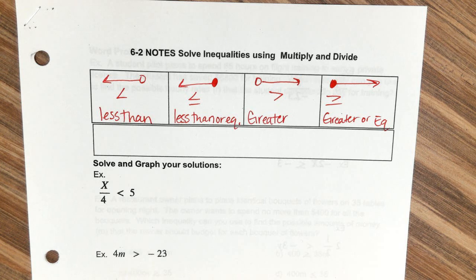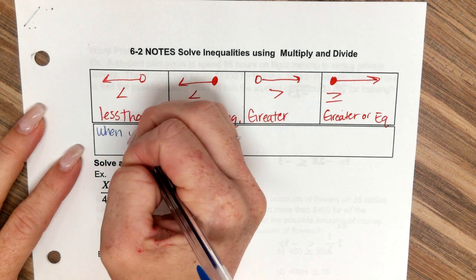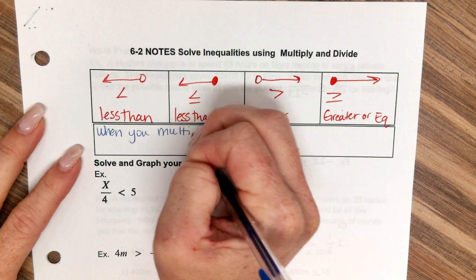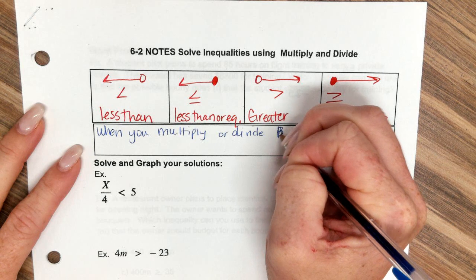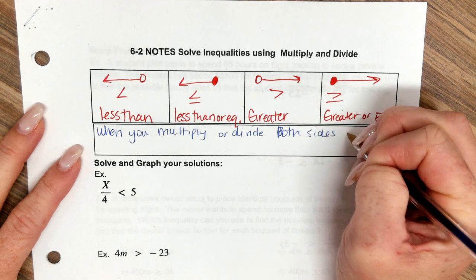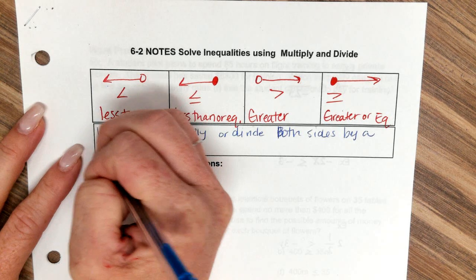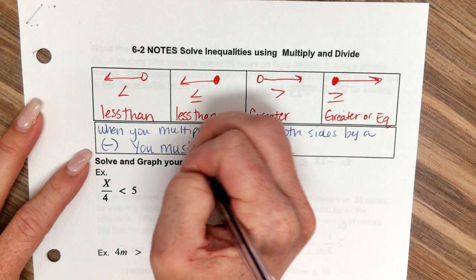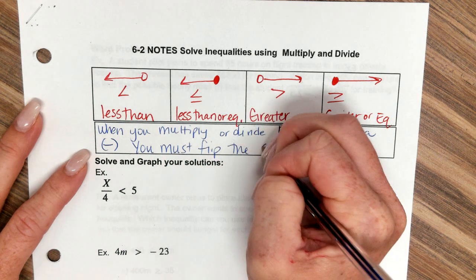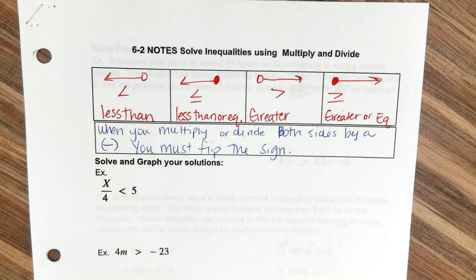All right, the rule is when you multiply or divide both sides by a negative, you must flip the inequality sign. Write that down. When you multiply or divide both, that's the clue, both sides by a negative, you must flip the sign, the inequality sign.